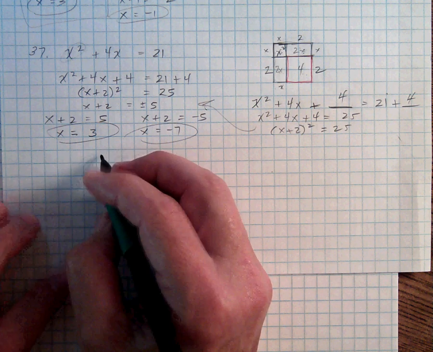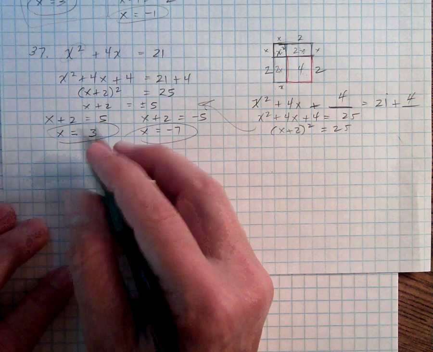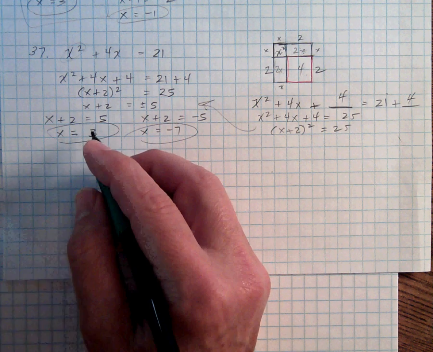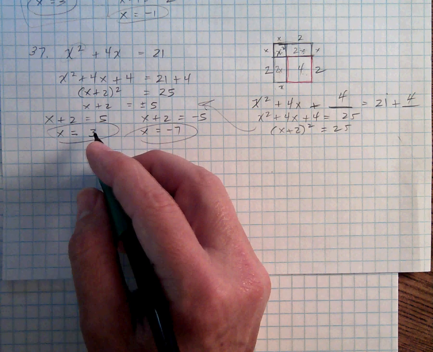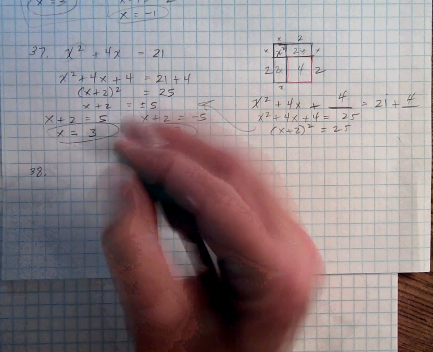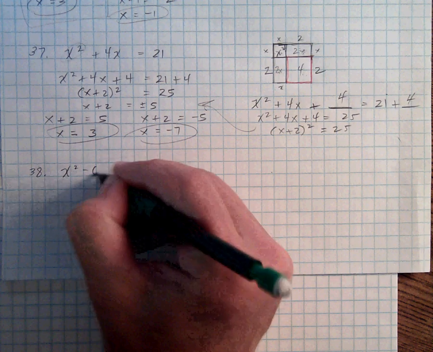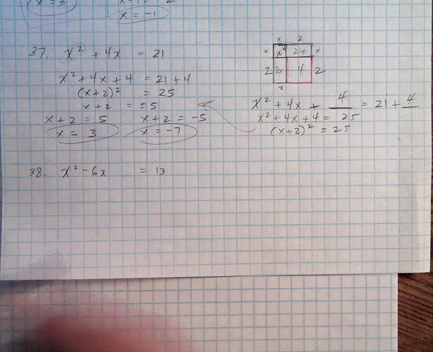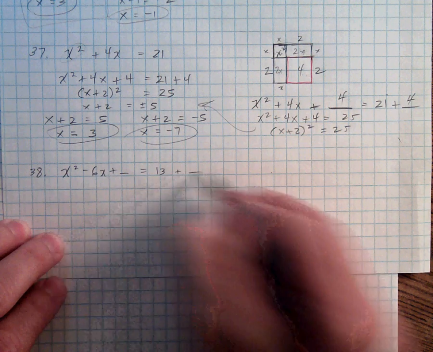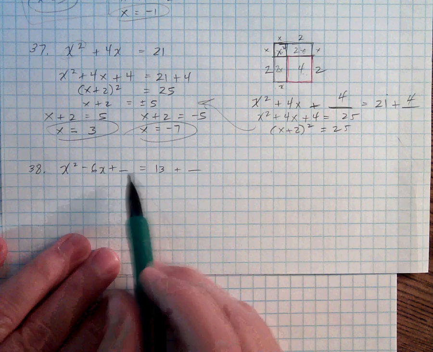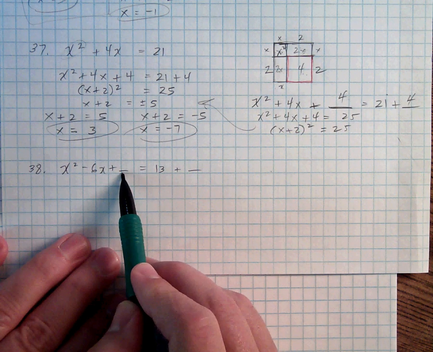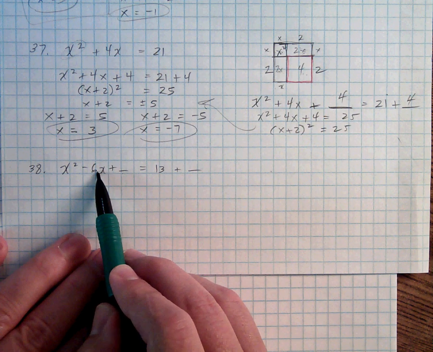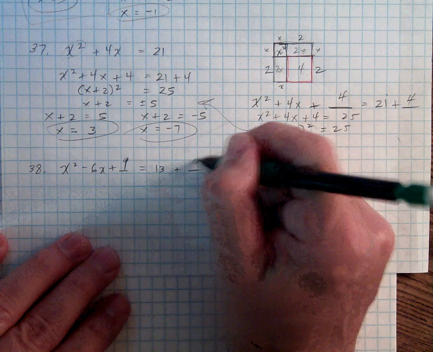Let's look at some. Some of these are really ugly. Let's do one that's not too complicated. So I'll do x squared minus 6x equals 13. And remember you're going to leave a blank here, leave a blank here. Alright, so what number goes here? How do you find it? Well, remember you cut that in half, so that's negative 3. Square it, positive 9. So 9 goes here, 9 goes here.